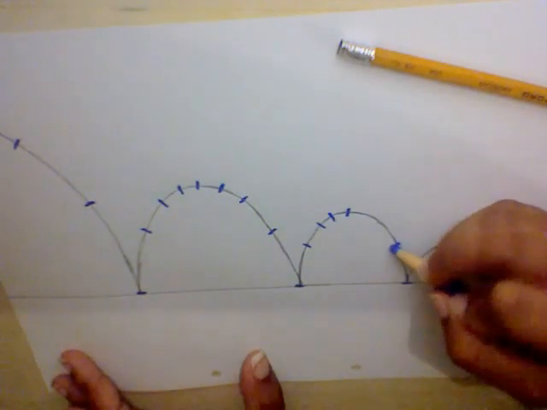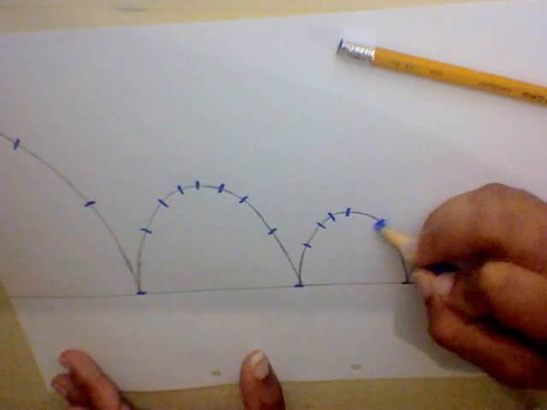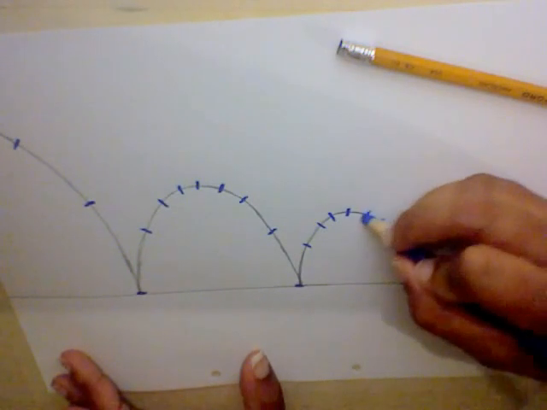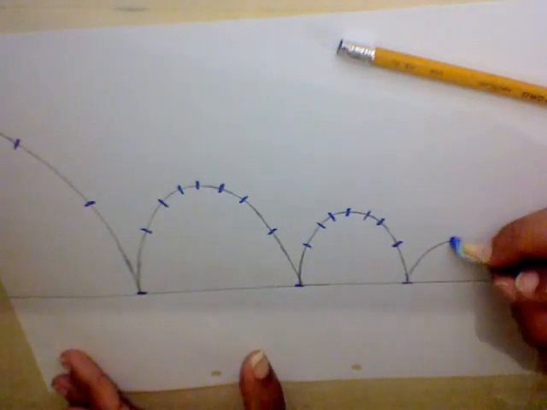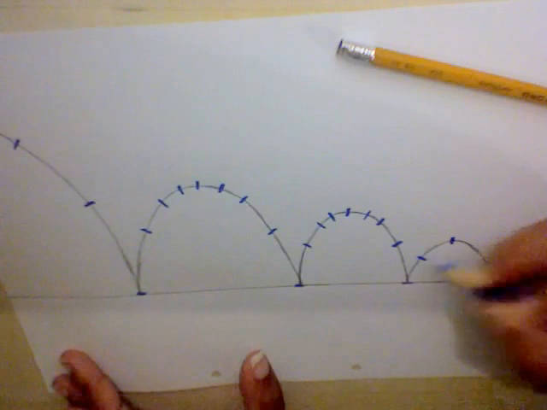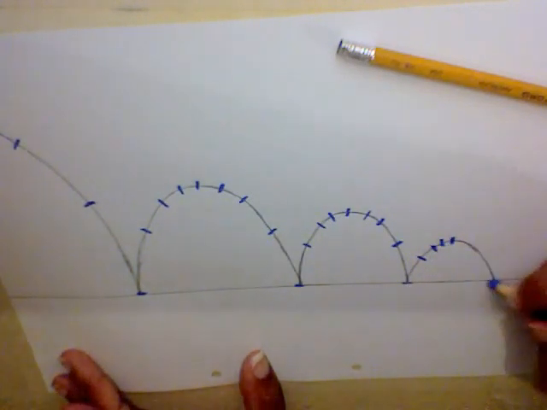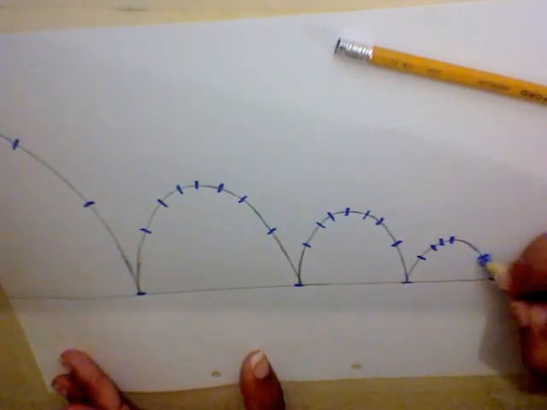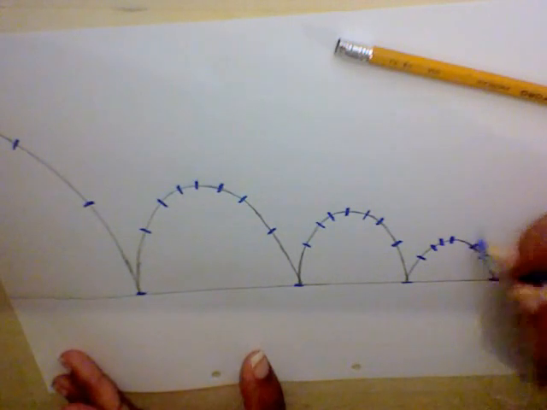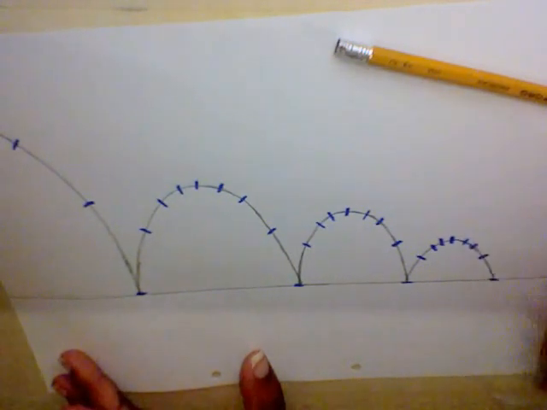Not an exact science, guys, so you don't have to worry. It's just an estimate as to where the object will land, okay? Just so that we can get the timing right.